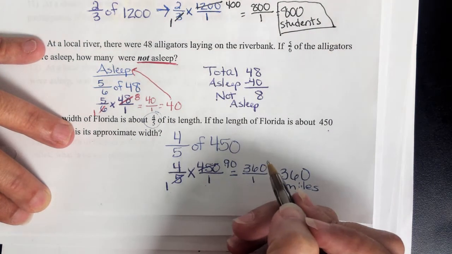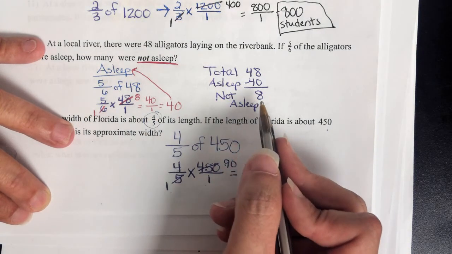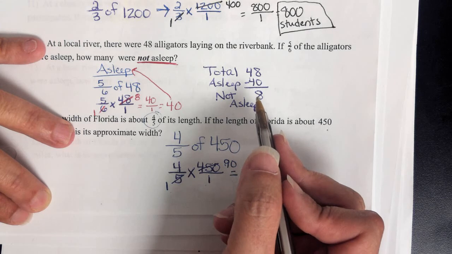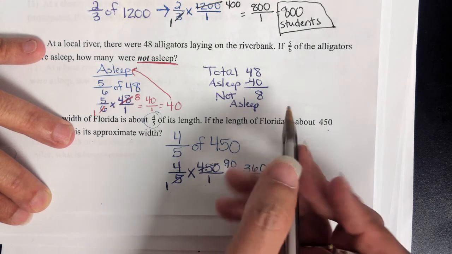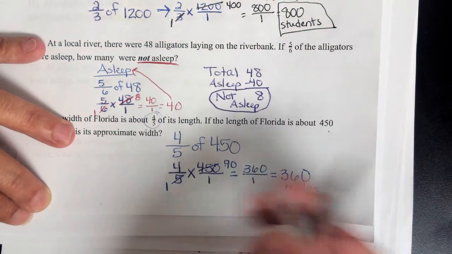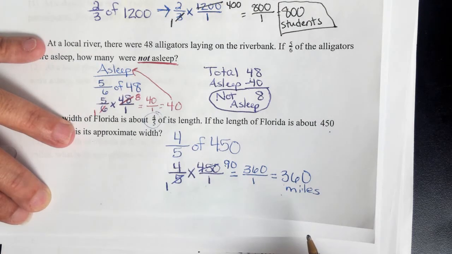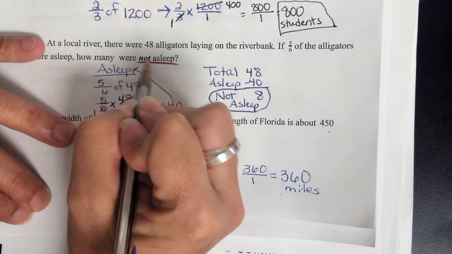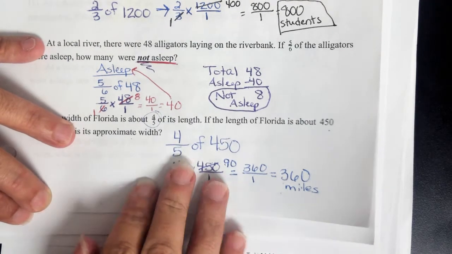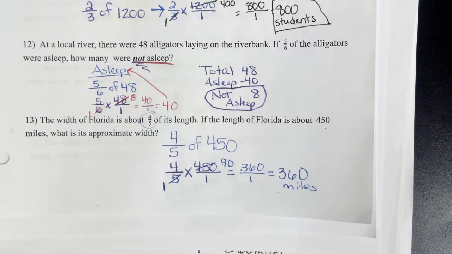So basically they're asking you, you can either do it this way, or what they're asking you is what is 1/6 of 48? 1/6 of 48 is 8. Since they said 5/6 are asleep, how many are not asleep? 1/6. Okay, watch out. If it says words like not, they're probably going a little deeper. It's not always like the first answer you get. Okay?